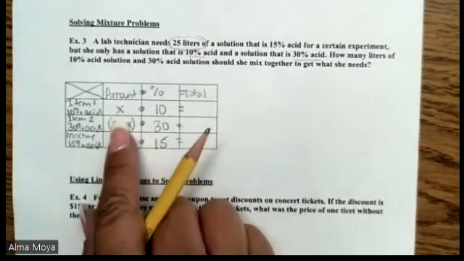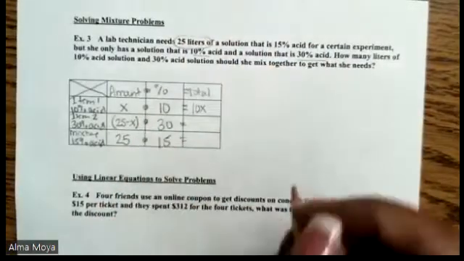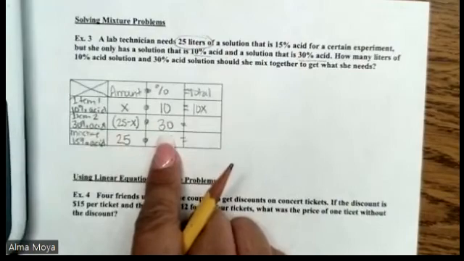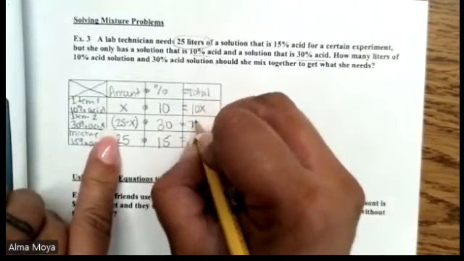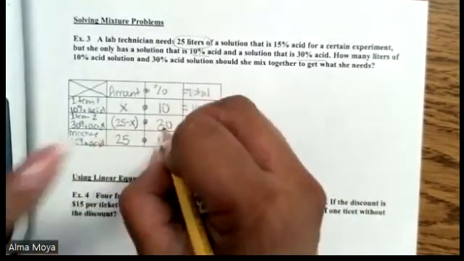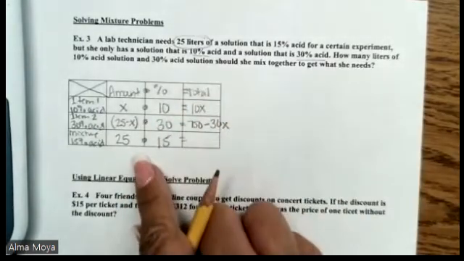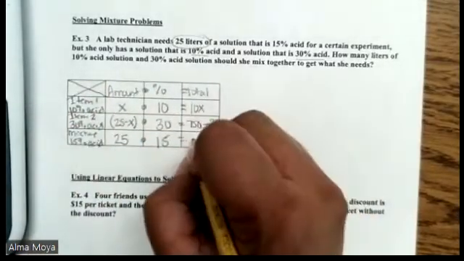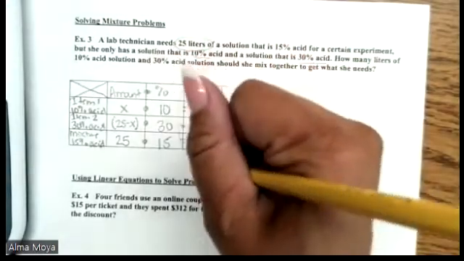I'm going to multiply across. So X times 10 is 10X. Right here, I'm going to have a 25 times 30. So let's see what that is. 25 times 30 is going to be 750 minus 30 times X is 30X. And then right here, I'm going to have a 25 times 15 because I'm multiplying across the row. What you are solving is this right here.